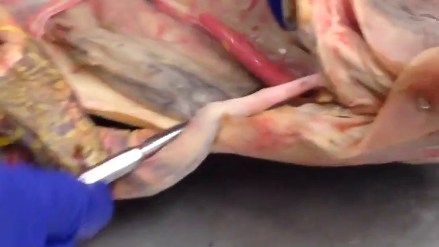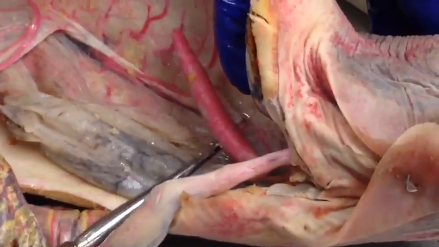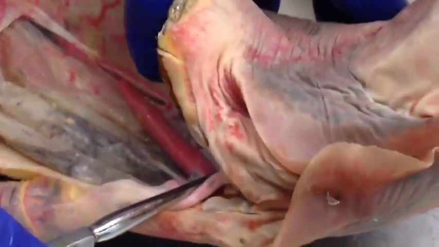The rectal gland is over here, which aids in salt regulation, and that's next to the cloaca. Yeah. And I think that's it.